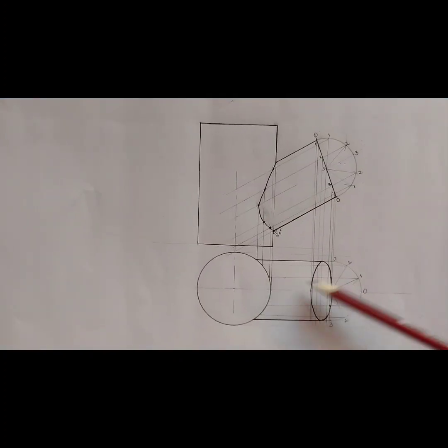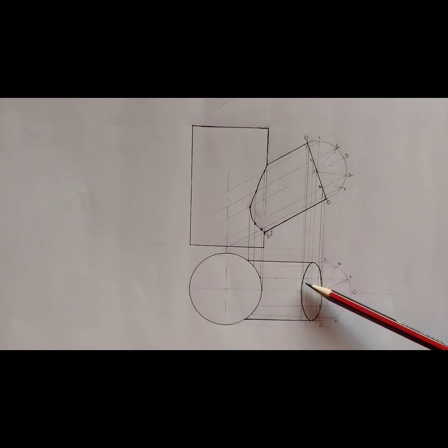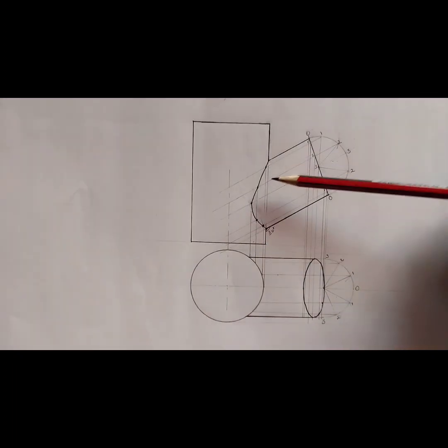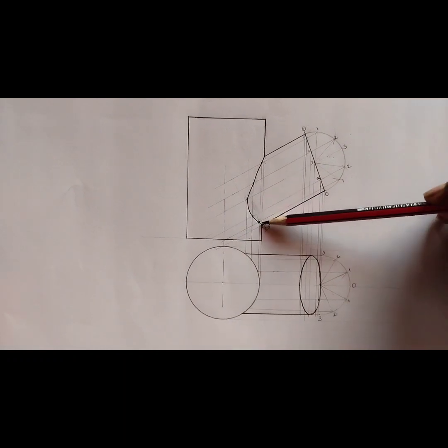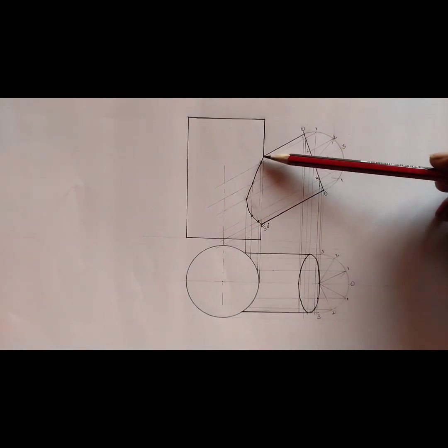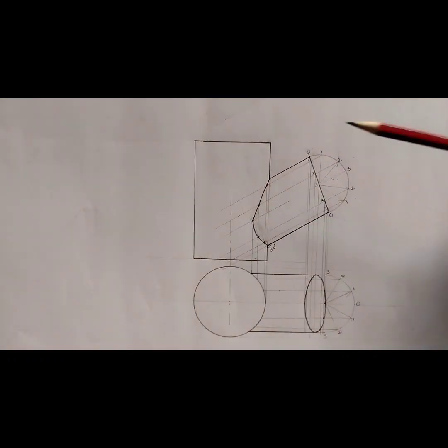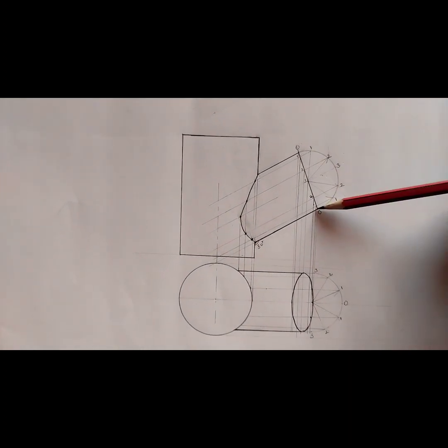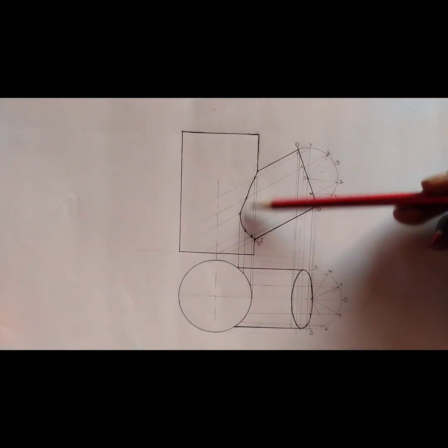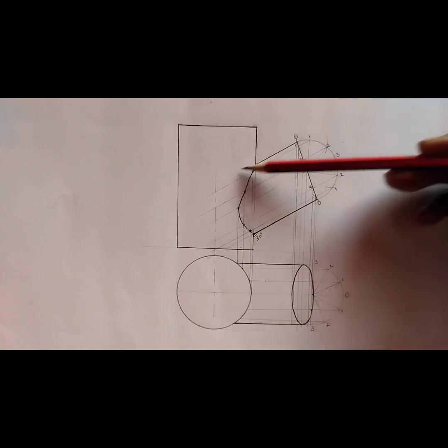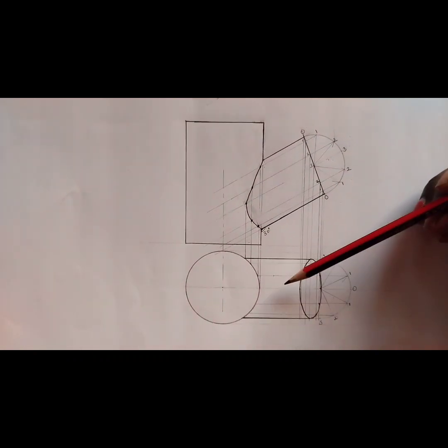Our complete plan. This is our complete plan. We have our complete front elevation and we have our line of intersection. This is our line of intersection. As you can see, I've drawn with HB to show you the complete front elevation and the complete plan.